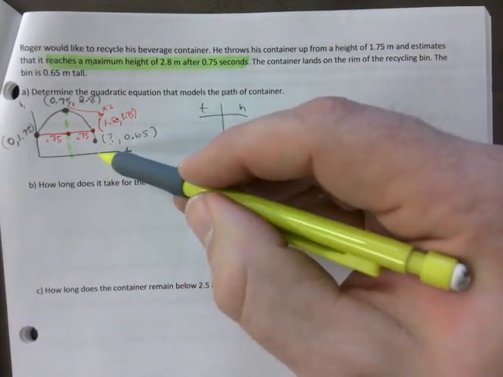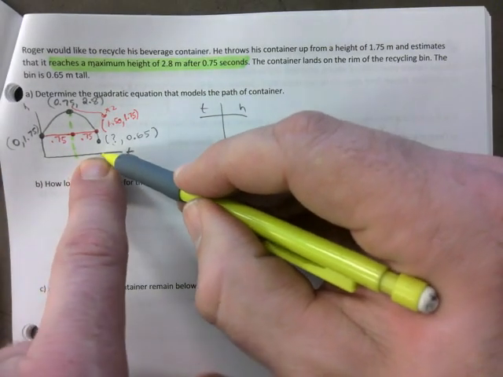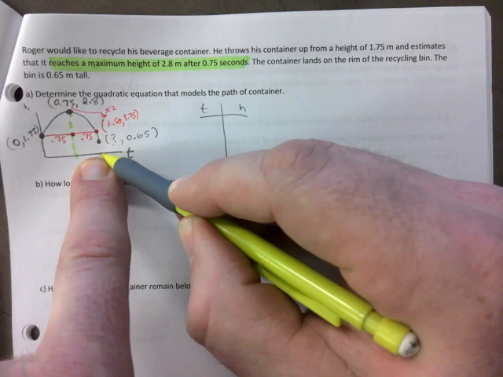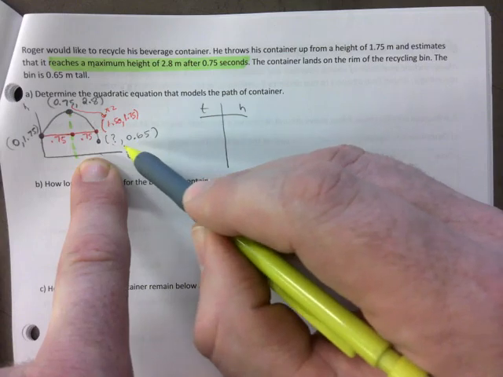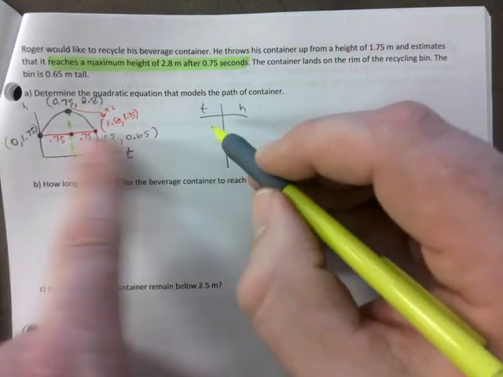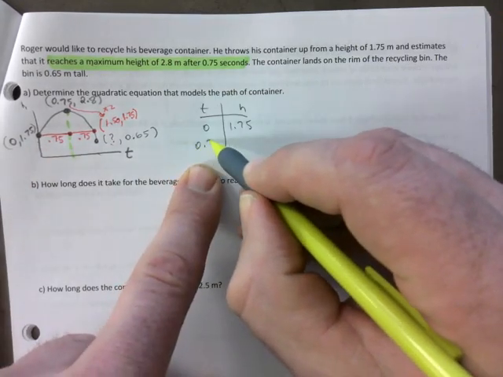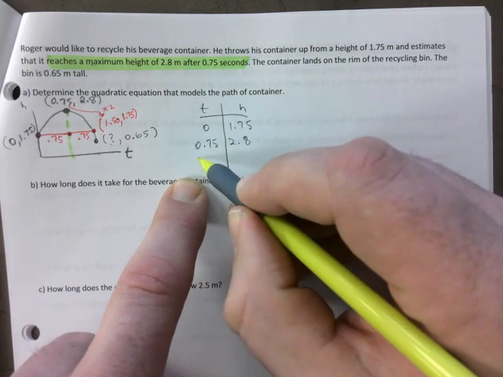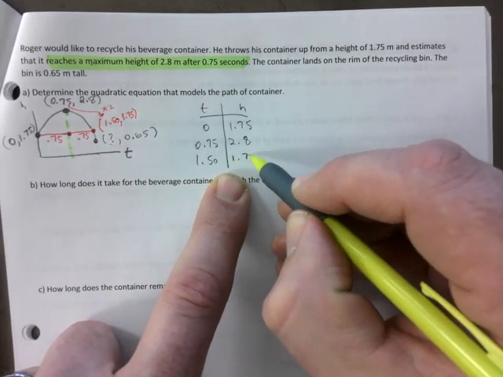Folks, this could touch the ground. It could have told you to touch the ground. If this touches the ground, what's our height here? 0, right? But we don't know how long it takes. So it's also too much information. So there will probably be too much information at times. You just have to focus on the axis of symmetry here. So here we go. 0, 1.75. Then it's 0.75, 2.8. Then it's 1.5 back to 1.75.